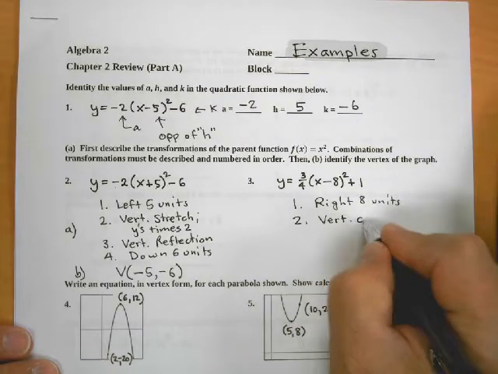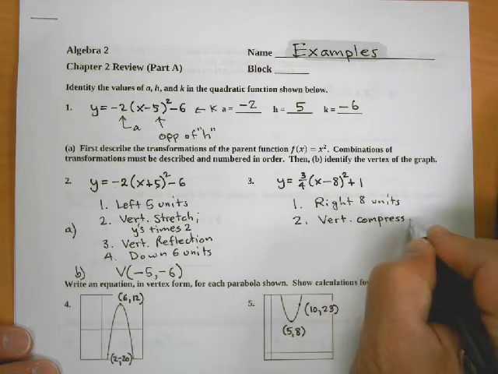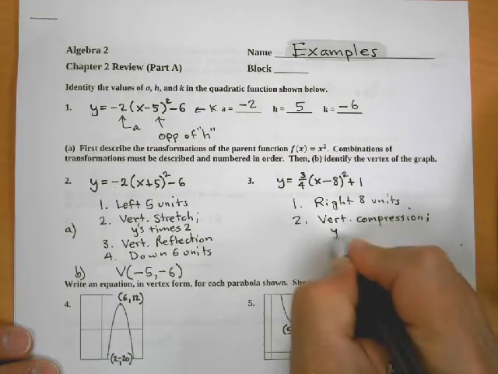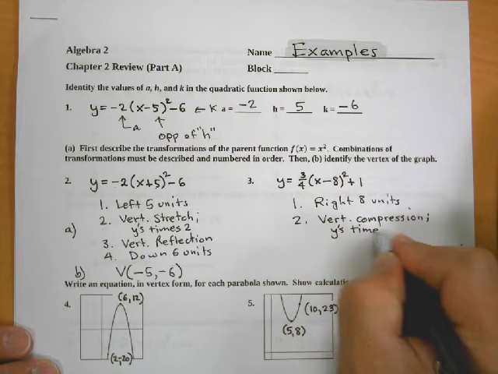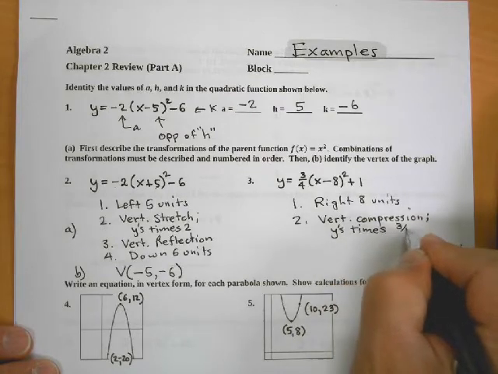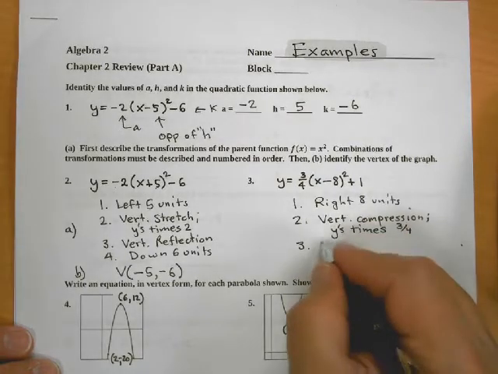It's not as tall when you're done. It gets compressed in the vertical direction. So all the y values in the problem get multiplied by 3/4. The third thing that happens is this +1 on the outside, which lifts it up 1 unit.